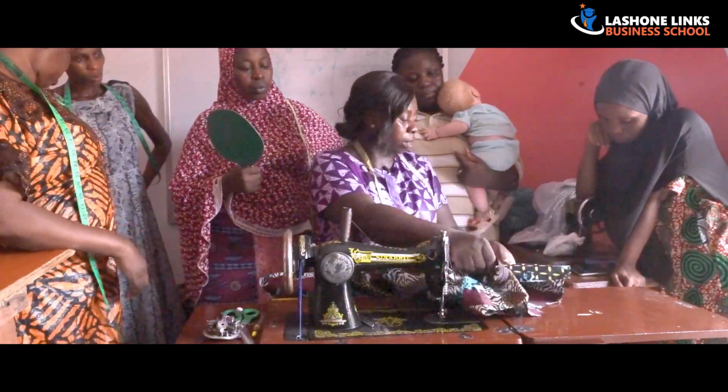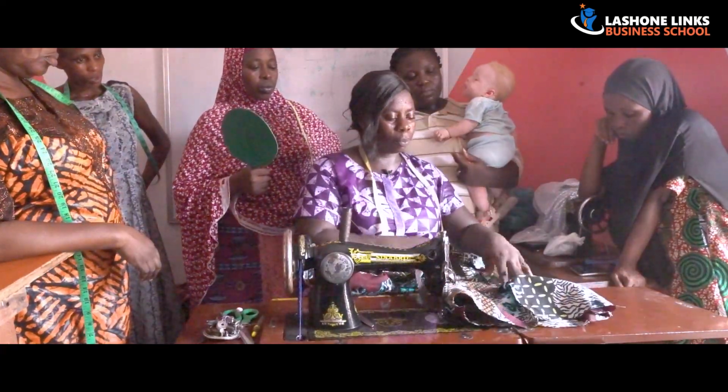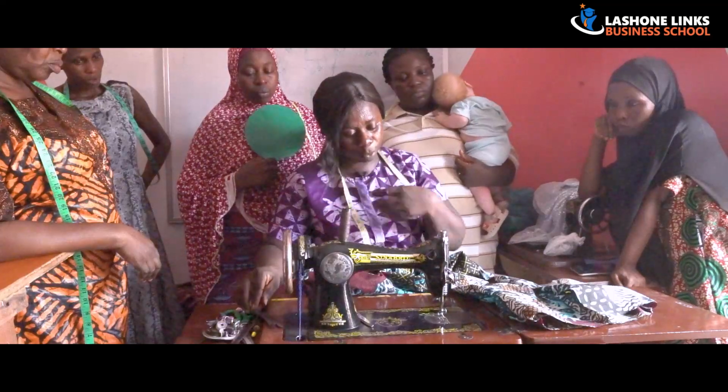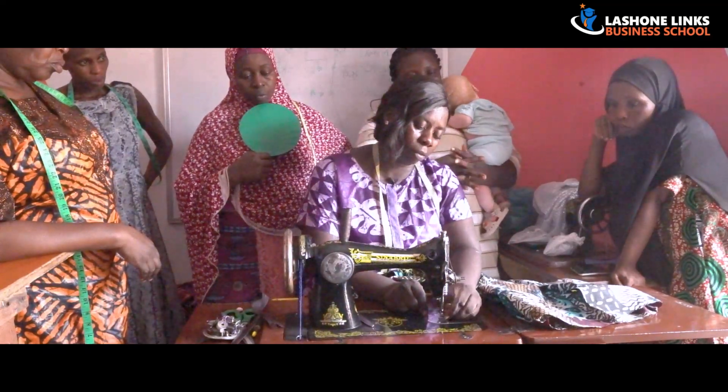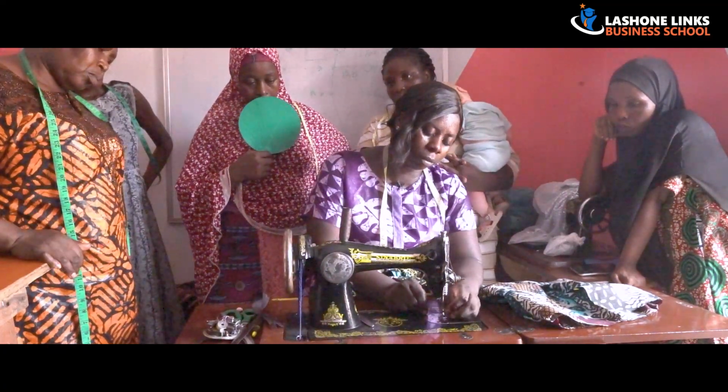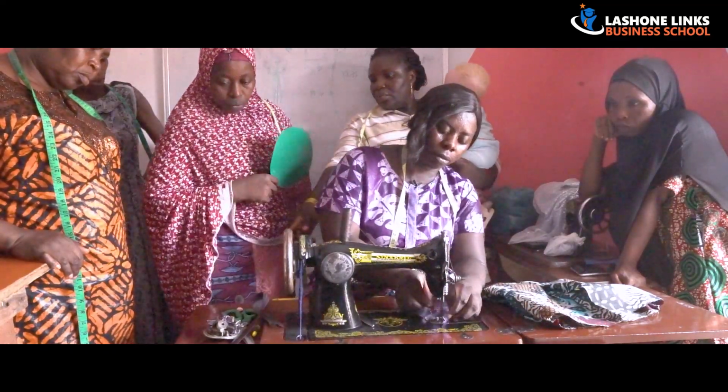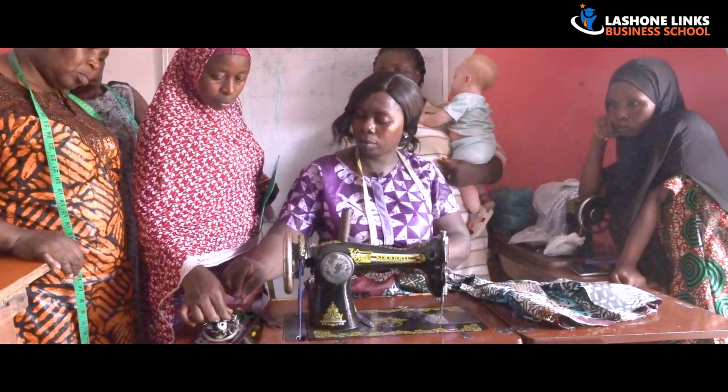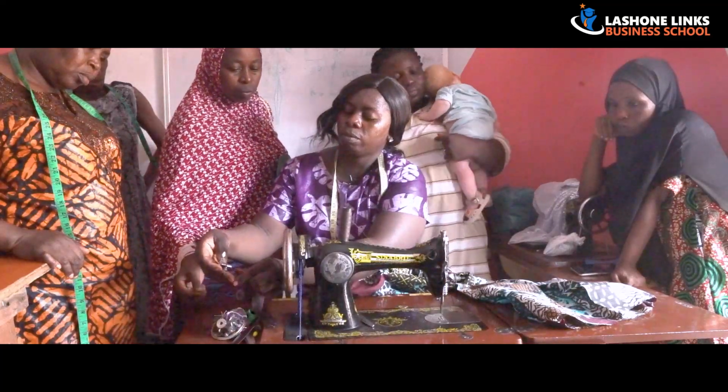Now what is left is to fix the zip. Now to fix the zip, I'm going to be using my zipper foot to fix it. Okay, I have my zipper foot.